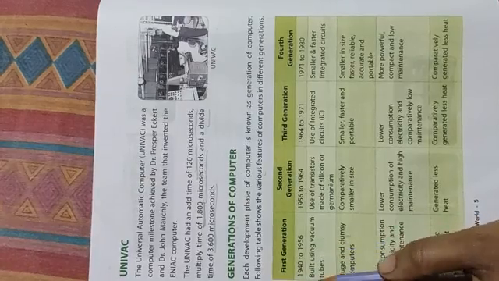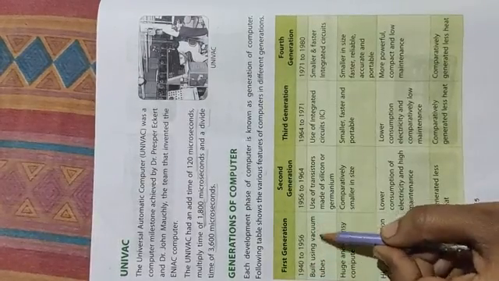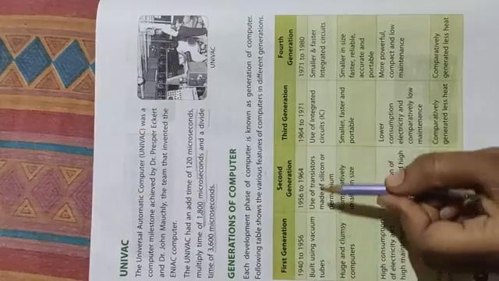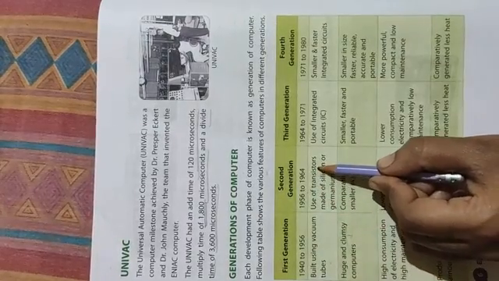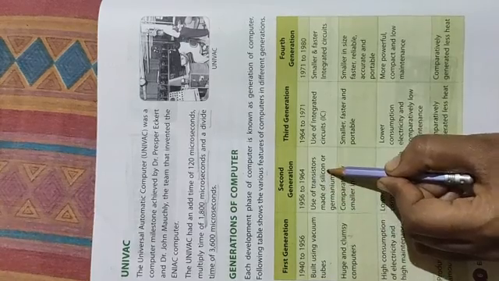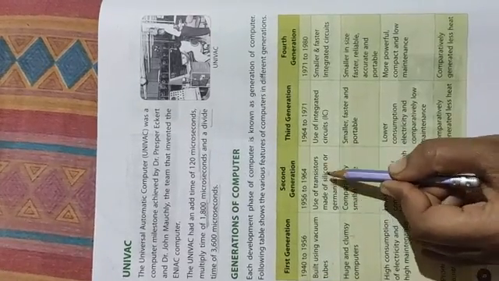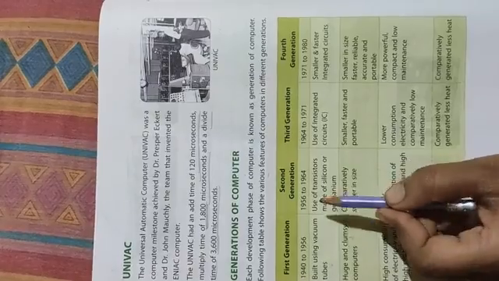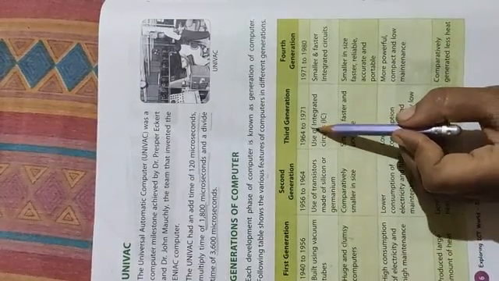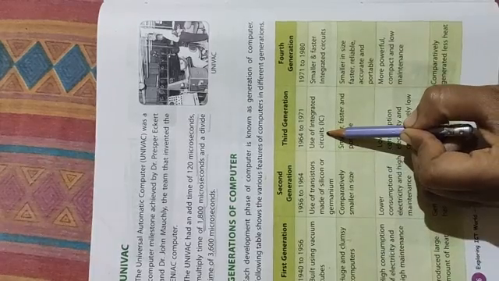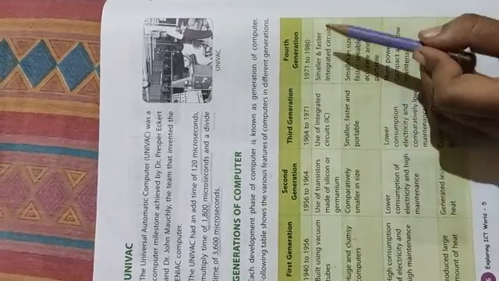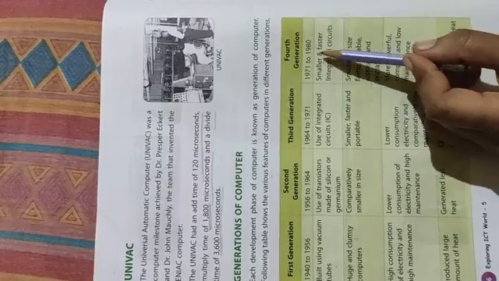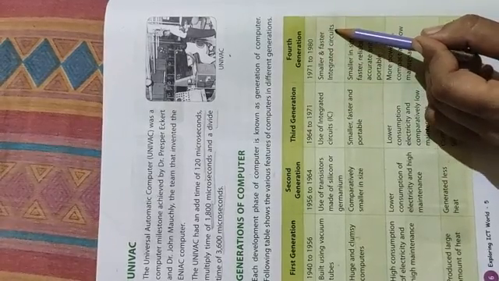In the first generation, scientists used vacuum tubes. In the second generation, transistors made of silicon or germanium were used. Integrated circuits, ICs, were used by the third generation. And the fourth generation used smaller and faster integrated circuits.